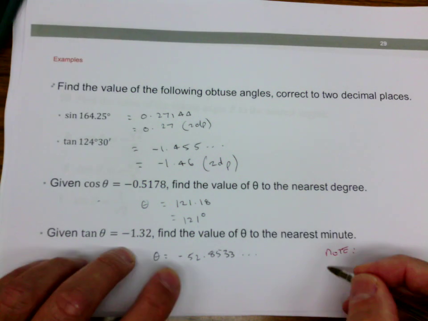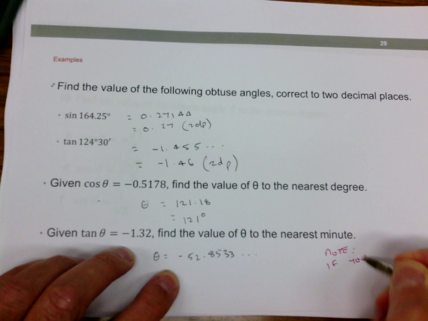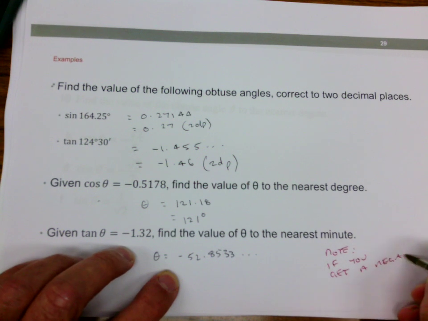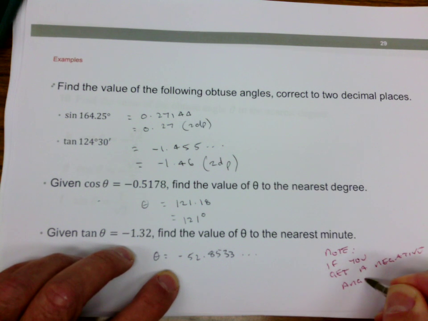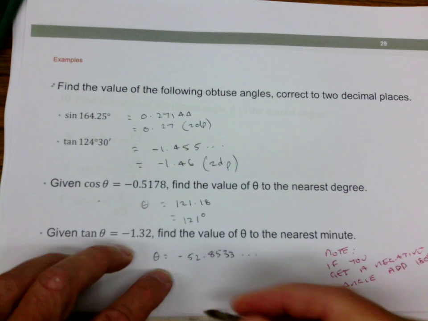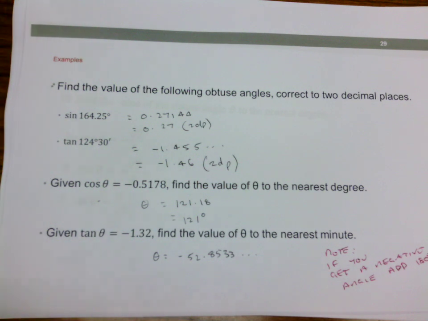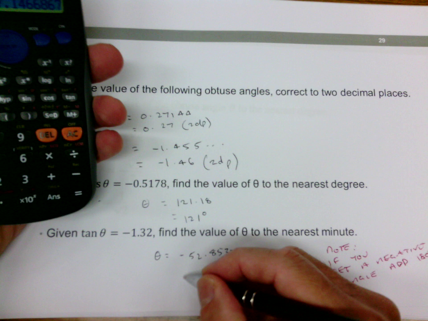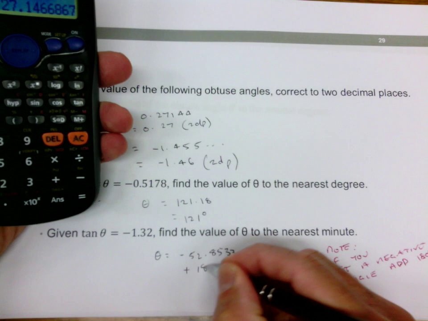If you get a negative angle, add 180 degrees. So that's key, right? Negative angles, you add 180. So we're going to take that value that's on there, just leave it on the calculator from before, plus 180 equals.